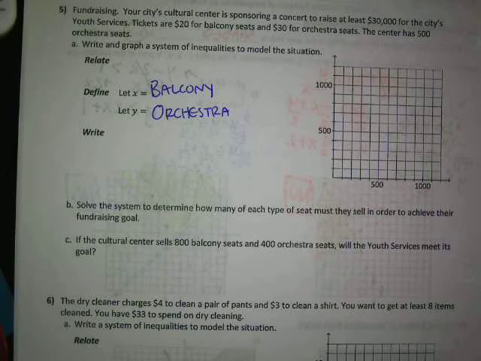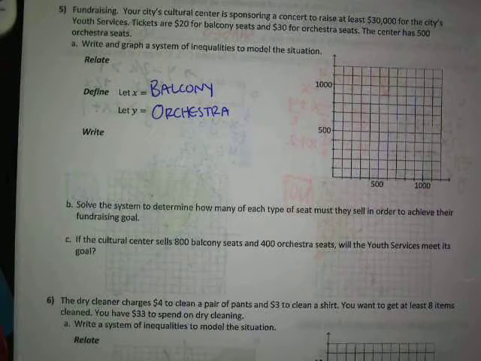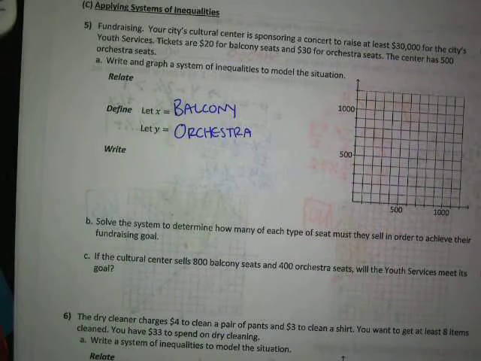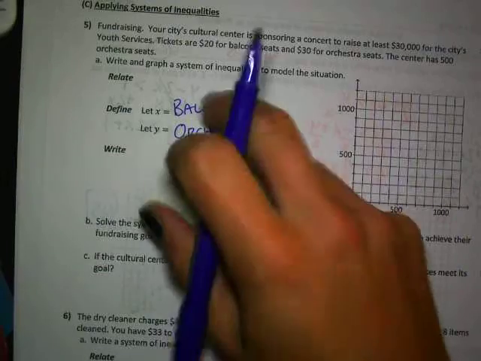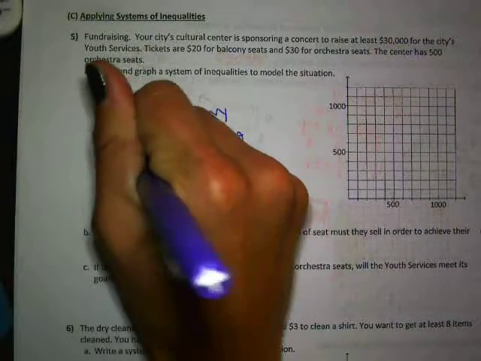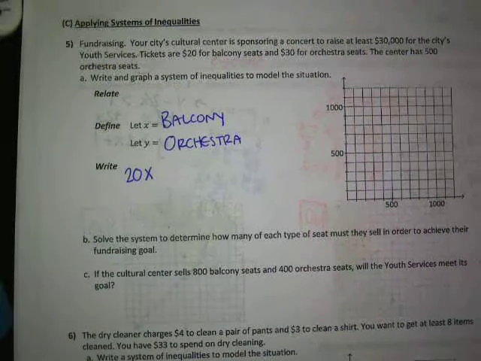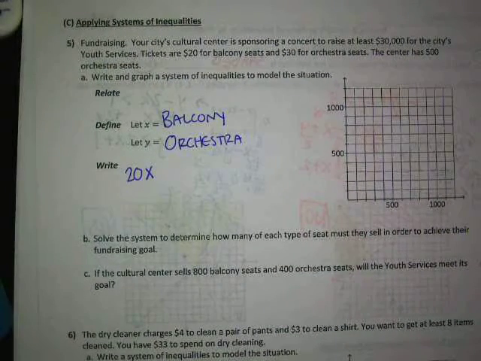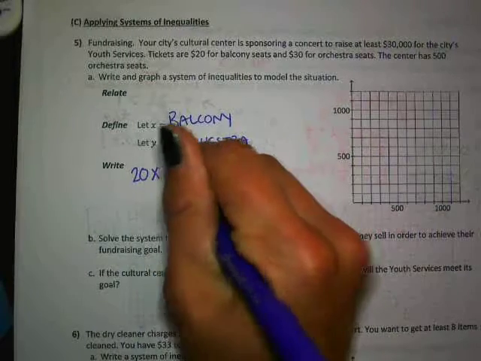To write the equation, I'm going to put all my money in the one equation. It's kind of like my money equation. So how much do balcony seats cost? 20. So for every balcony seat, I'm going to multiply by 20. So that's why I'm doing 20x. How much do orchestra seats cost? 30, so plus 30y.